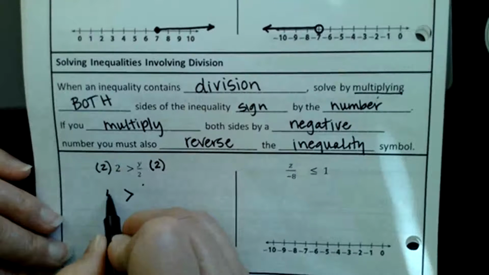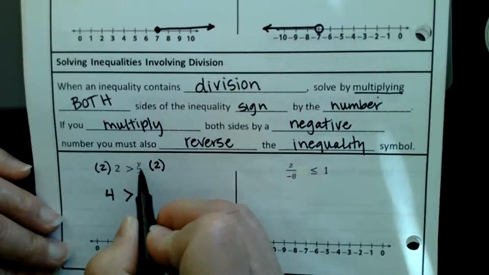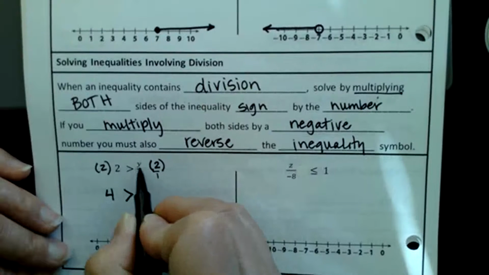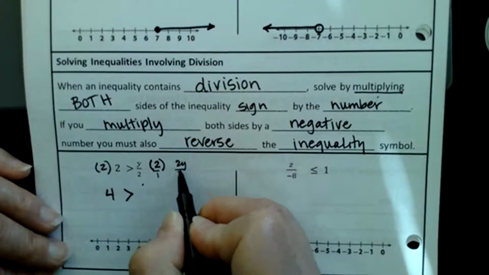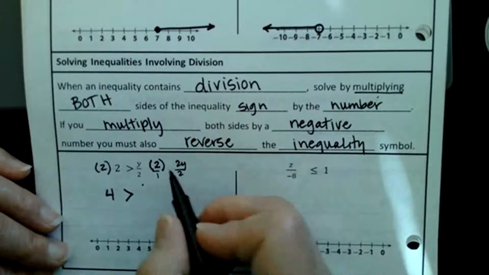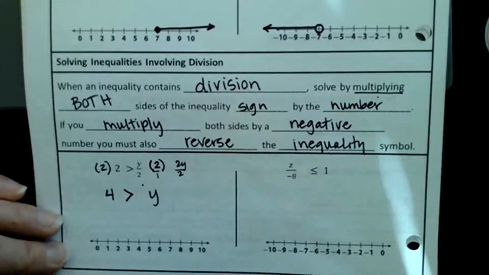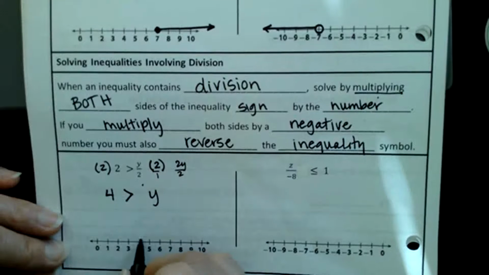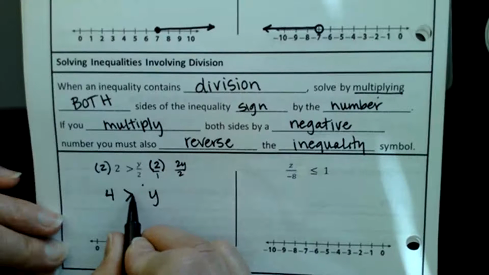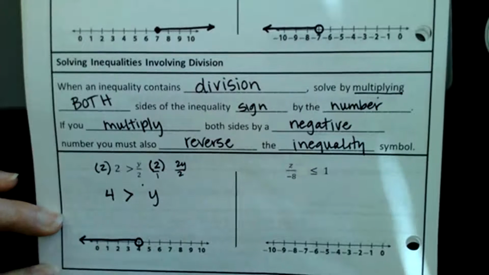Now 2 times 2 is 4. And then on this side, basically if I put the 1 under here, I get 2y over 2. Well, 2 over 2 is 1. 1y is basically y, right? So 4 is greater than y. I'm going to find my 4. And the y, pointy side of the less than side is pointing towards the y. So I want the less than numbers.